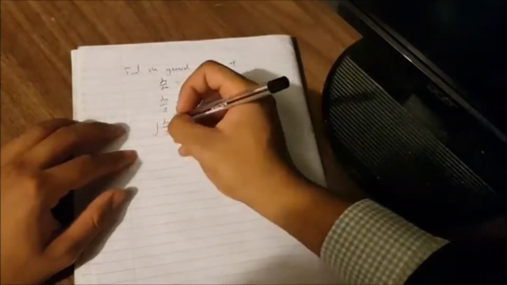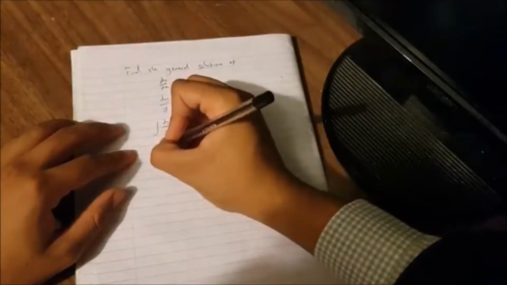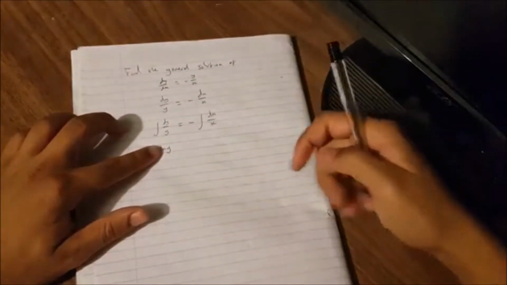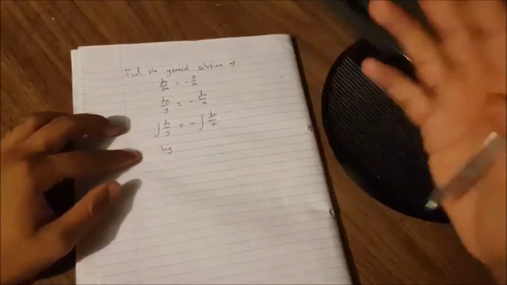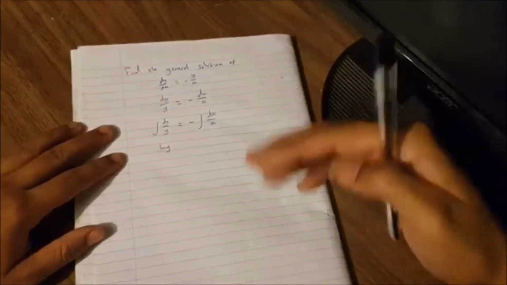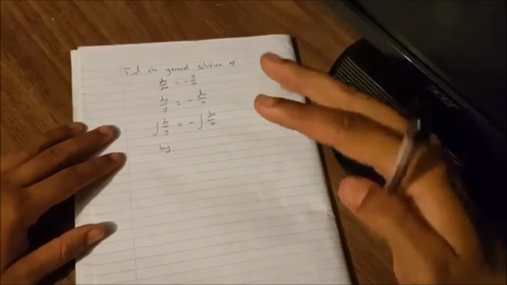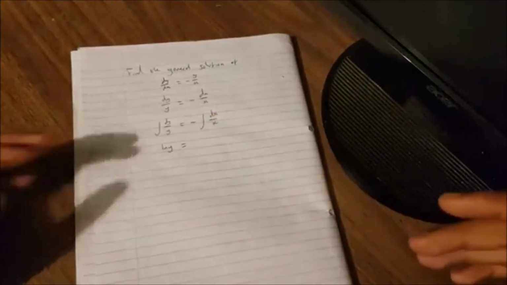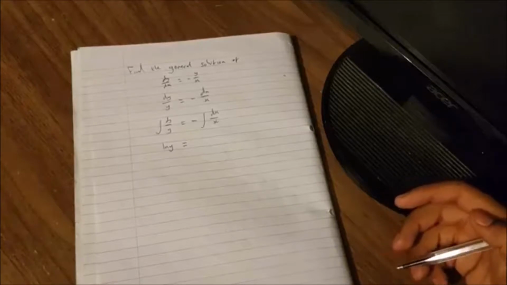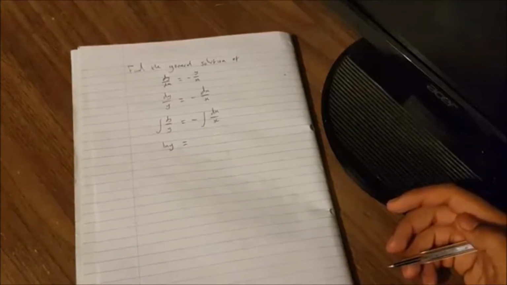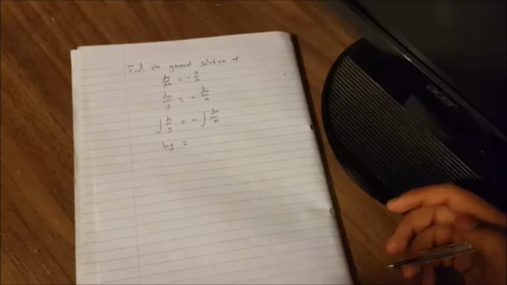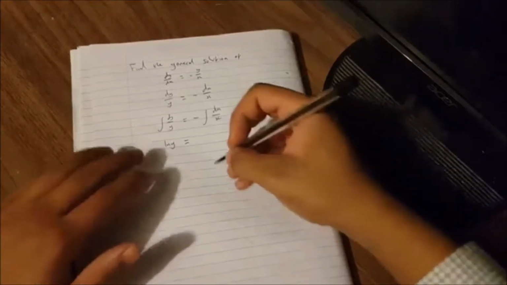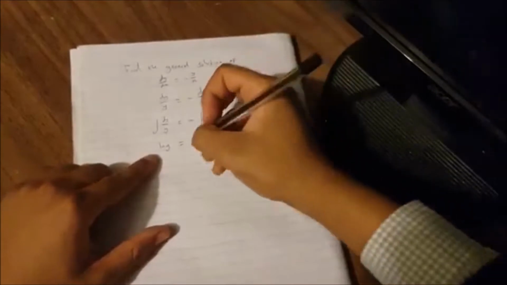So when we integrate 1 over y, we're going to end up with ln y. You can put the modulus signs. It will always be greater than 0. It just deals with a whole load of errors, because when you put in ln 0, it's going to tend to infinity. That's why it comes up with an error all the time.